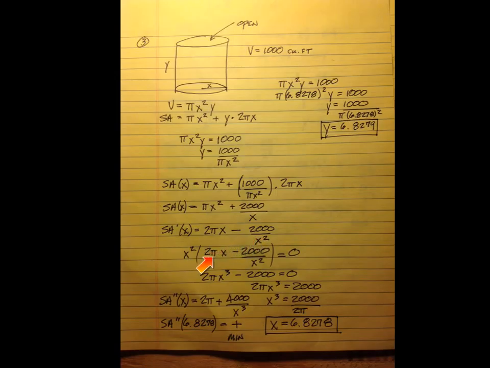Set it equal to 0, and when you do that, you can do all kinds of multiplications, and it doesn't change the other side. So I multiplied through by x squared to eliminate the x squared in the bottom. When you do that, this is what you're left with here. And then solve for x. When you do that, you'll come out with 6.8278. Here's the second derivative test, plugging it in.